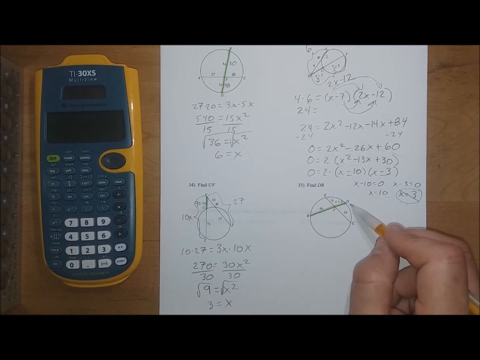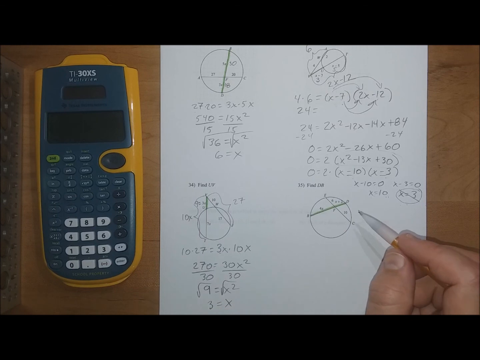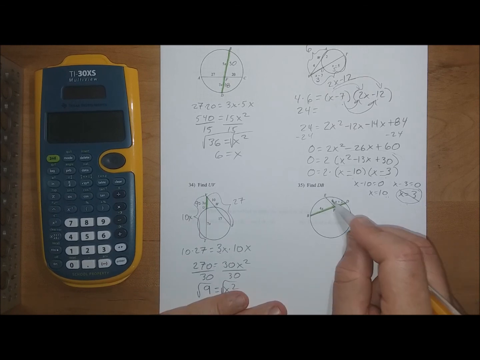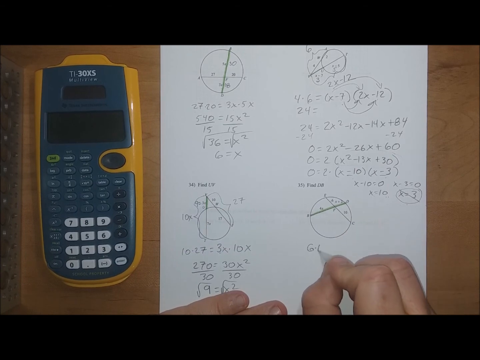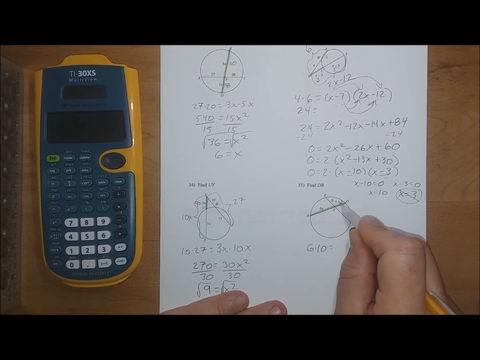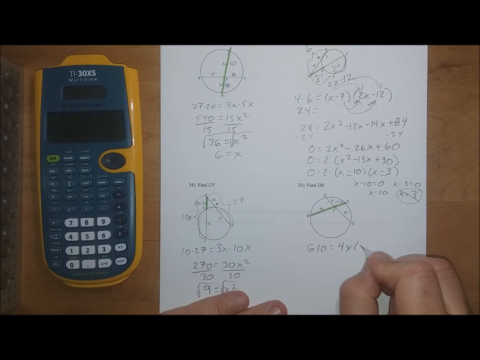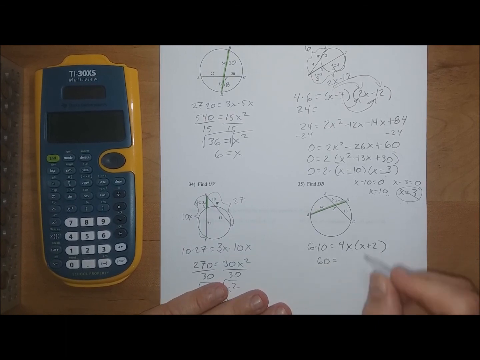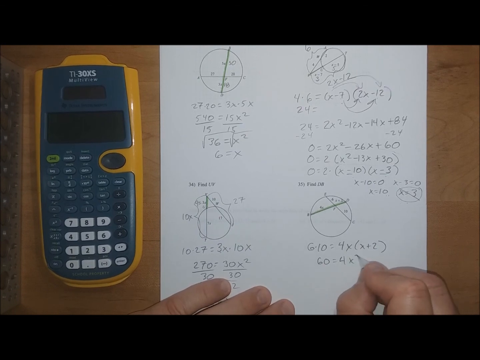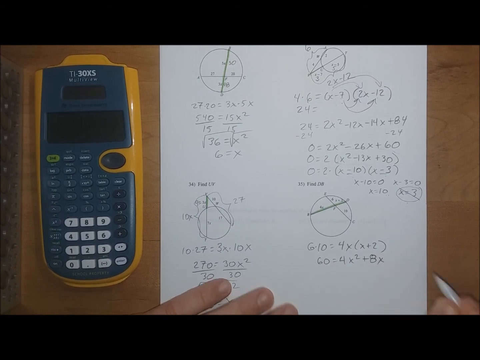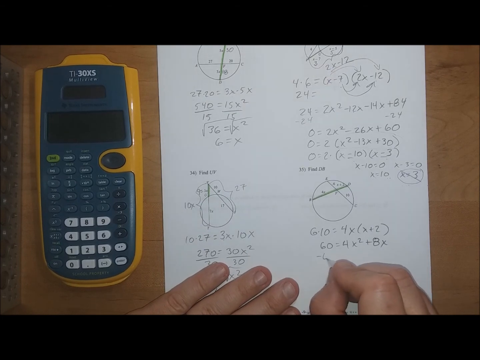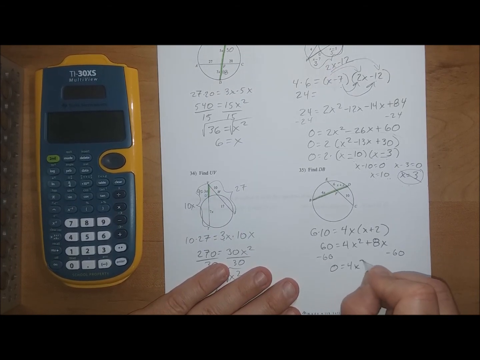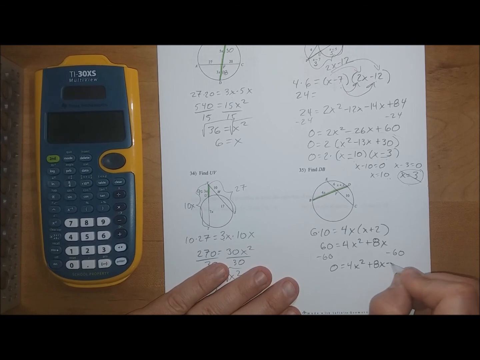We're back to the chords intersecting inside the circle, and we know the products of the segments are going to be equal. I got 6 times 10 should equal 4x times x plus 2, okay? And I can say 60 equals, let's distribute that 4x. I get 4x squared plus 8x. Let's go ahead and subtract 60 from both sides. I get 0 equals 4x squared plus 8x minus 60.